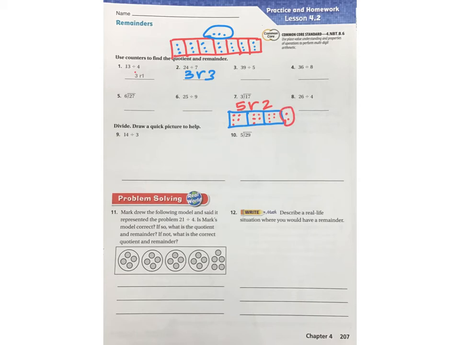Let's do a problem for 9 and 10. Would you like to do 10 or 9? 9. Okay, let's do 9. So draw a quick picture to help. How many boxes am I going to draw? 3. Good. So I have 3 boxes. I can even draw it down if I want, as long as I have 3 boxes. Okay, I'm going to change my color so you can see the difference as well. And I'm going to count how many?